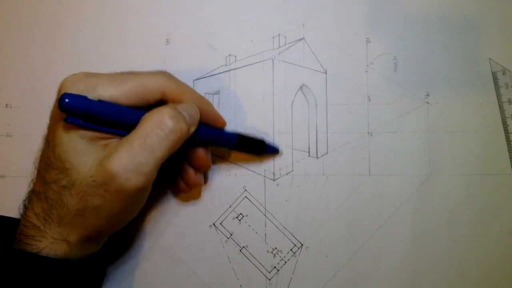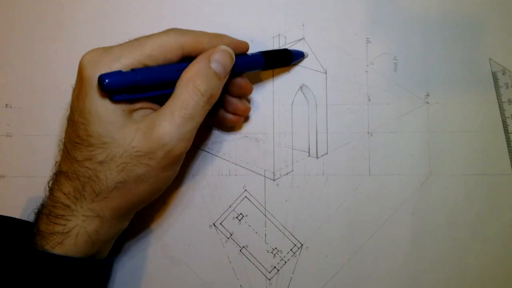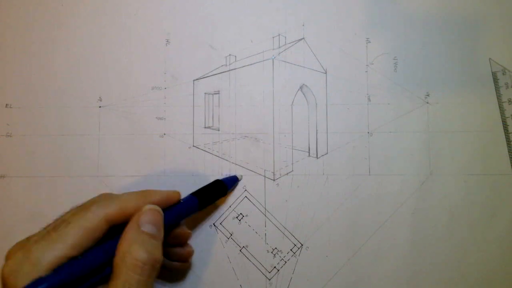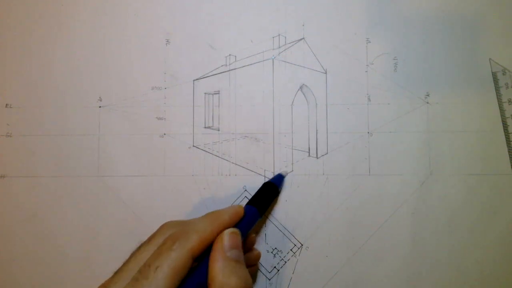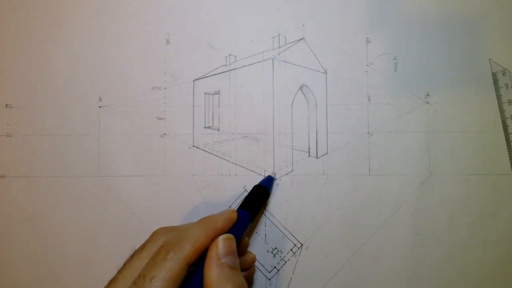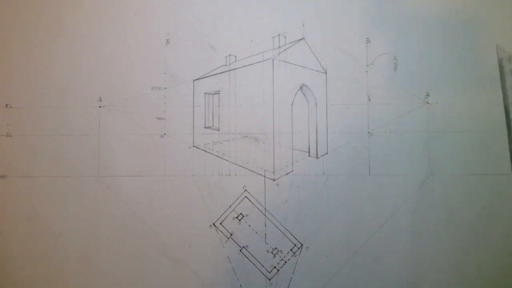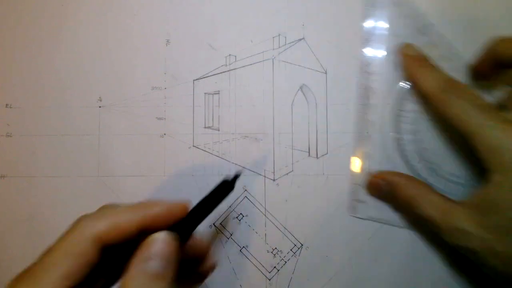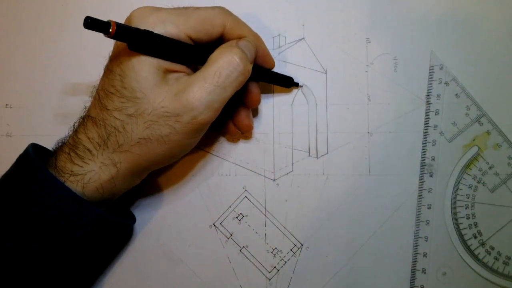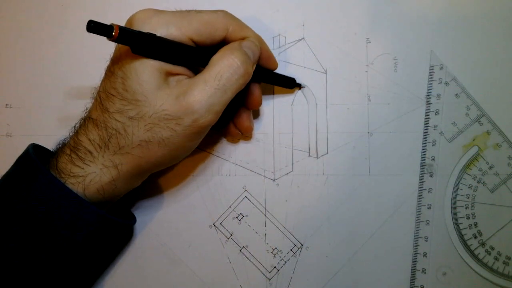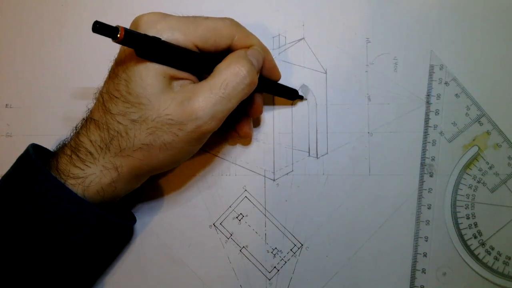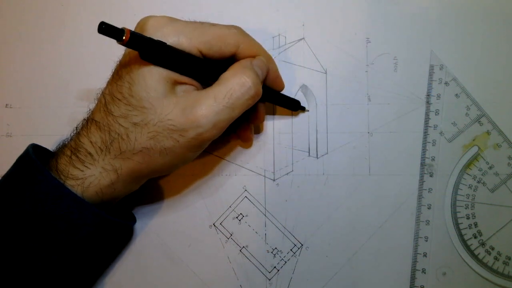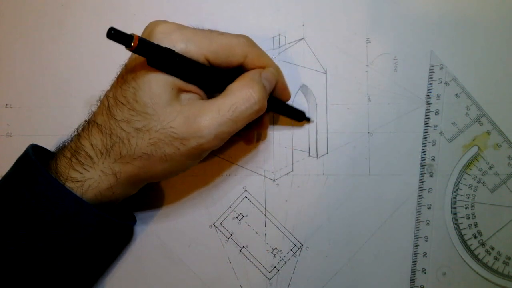If you want to go ahead and do some shading, you can do so. If you want to thicken up some of these lines, again, that could help. You could maybe shade a little bit to give it a bit of depth.